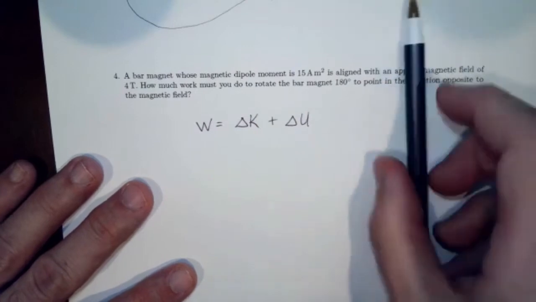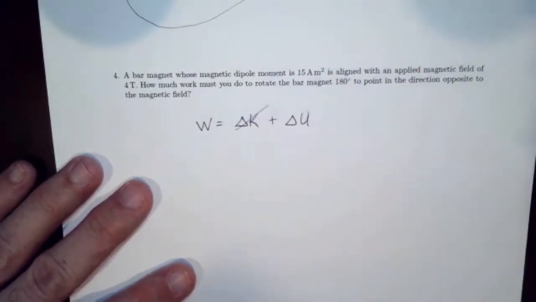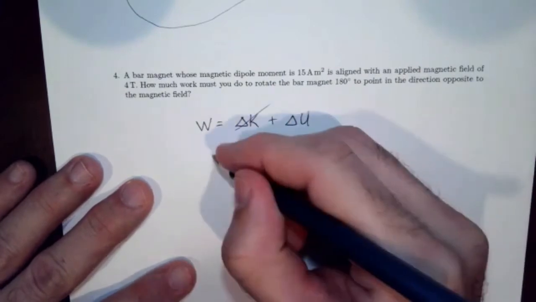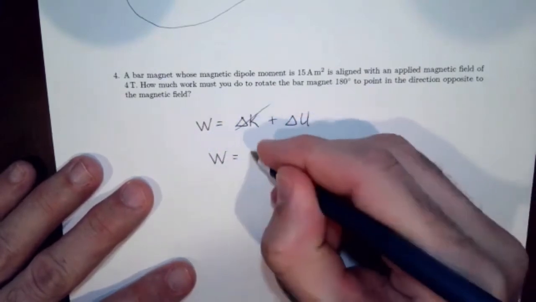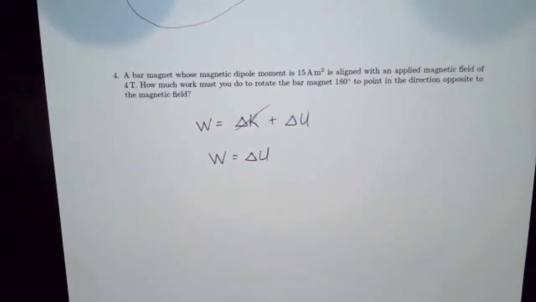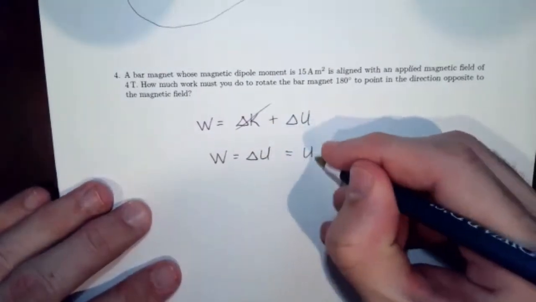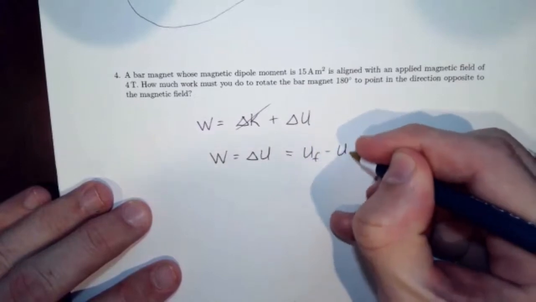In this case, our bar magnet starts at rest and then ends at rest, so there is no change in kinetic energy. So effectively, I just need to know what's the change in potential energy, and that tells me how much work I have to do in order to put that much energy into the system. Okay, so how do I figure this out? Well, delta U is going to be U final minus U initial.